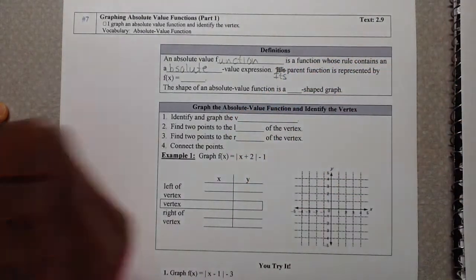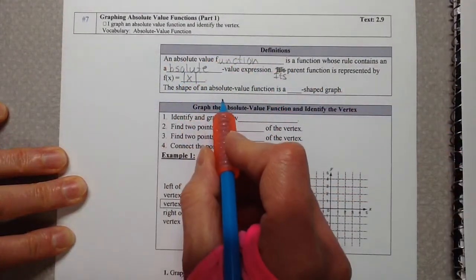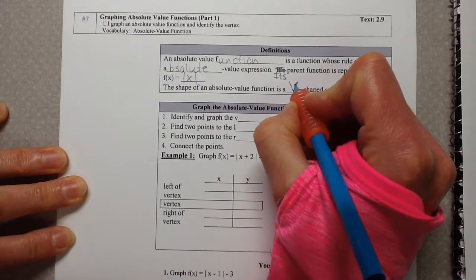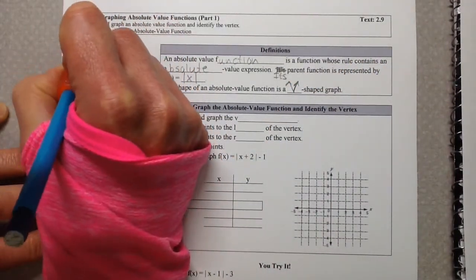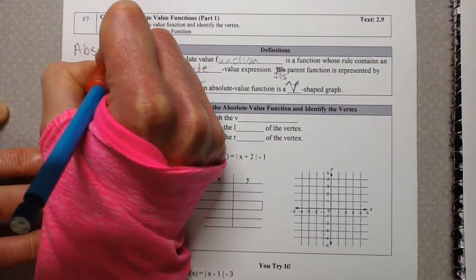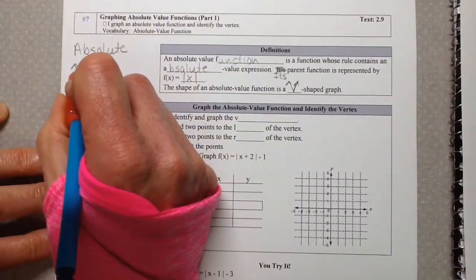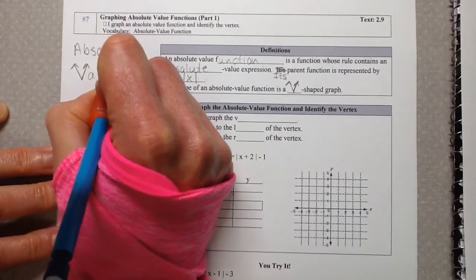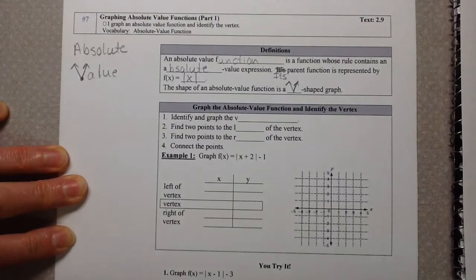Now its parent function is represented by f of x equals the absolute value of x. The shape of an absolute value function is a V-shaped graph. So over to the side here, I'd like you to write absolute value, put these little arrowheads here, and we're going to put a little vertex right there, which is actually the first thing that you need to identify when you're graphing an absolute value function.